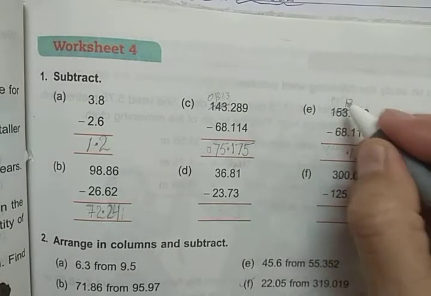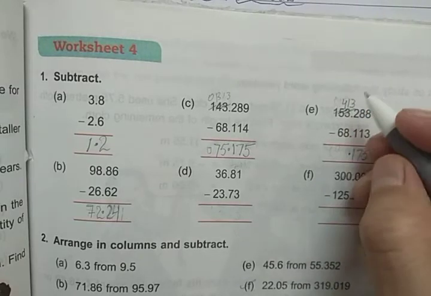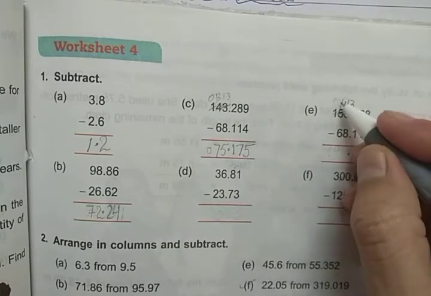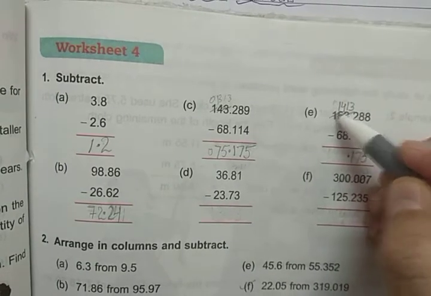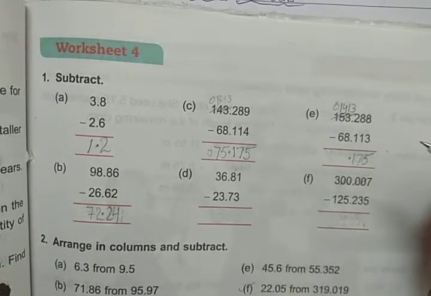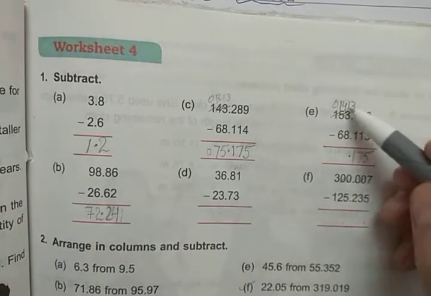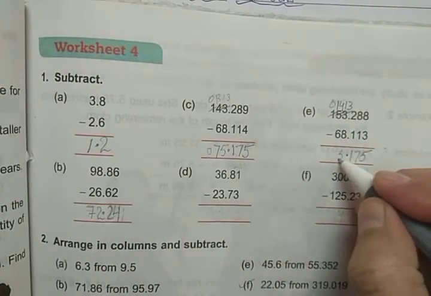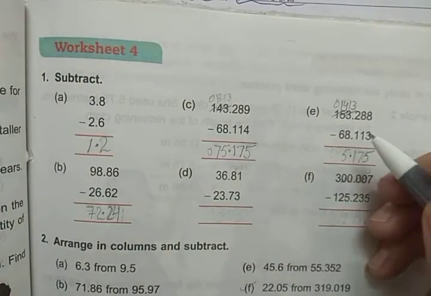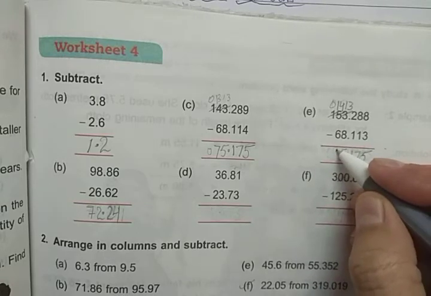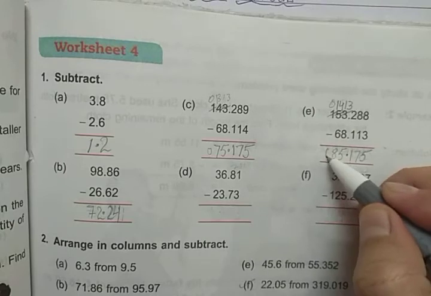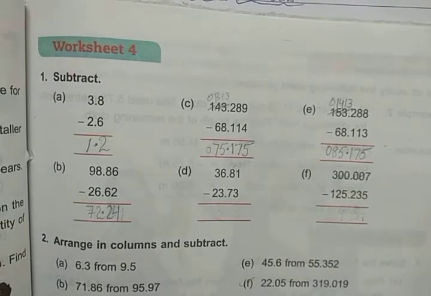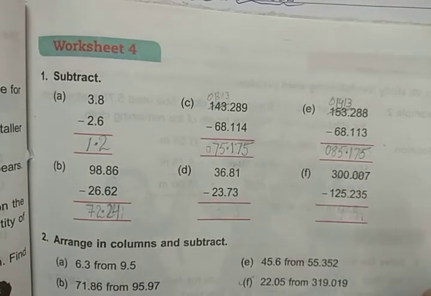And what will be left over here is 4. And 4 is again smaller than 6, so we will borrow from here. And what will be left over here is 0. Now subtract it. 13 minus 8, 5. And 14 minus 6 is 8 and 0. So in this way we can subtract.